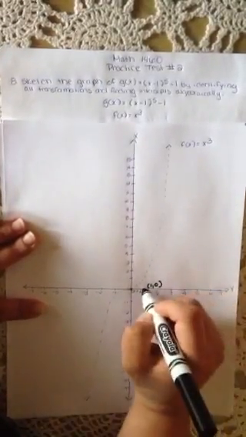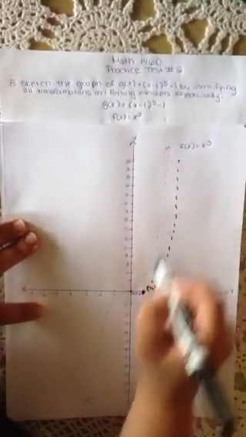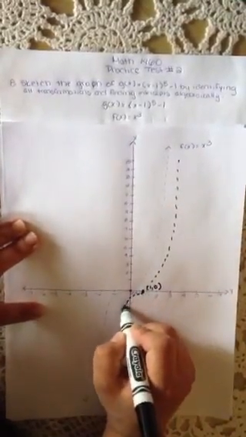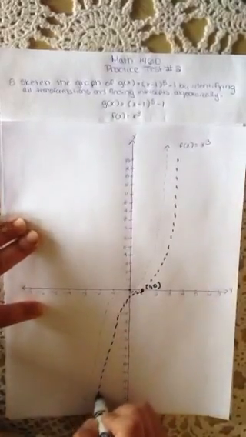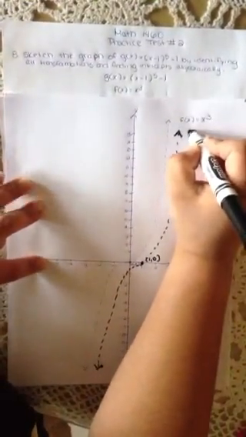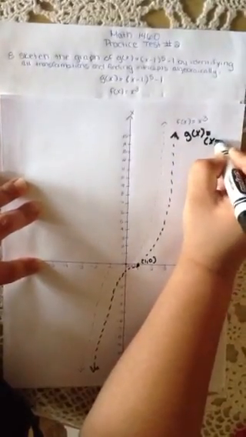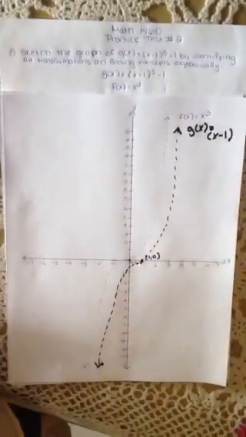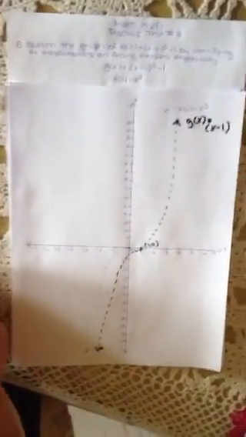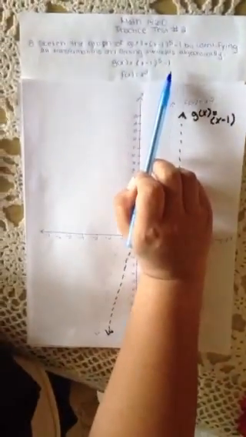And I will sketch the graph and label it g of x equals (x minus 1) cubed, which looks like this.